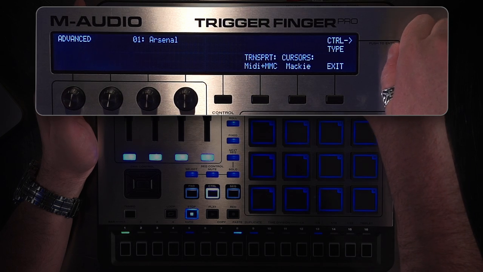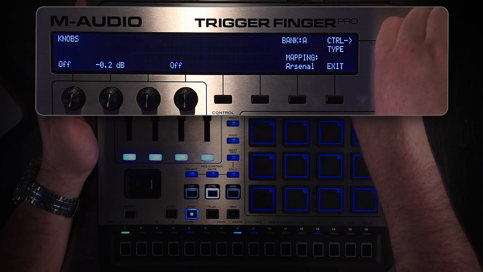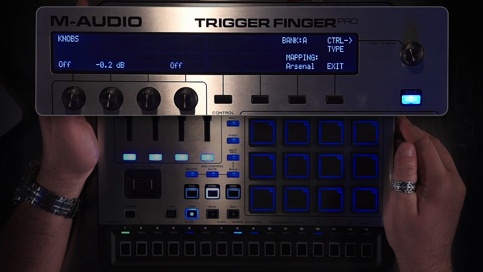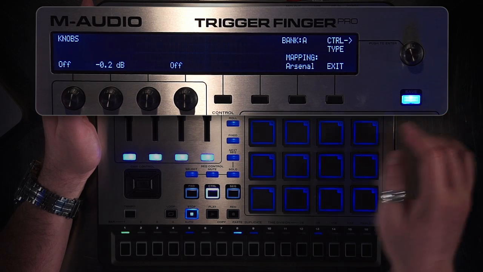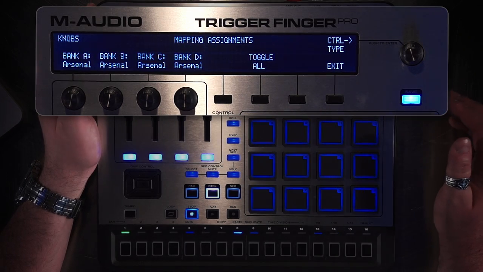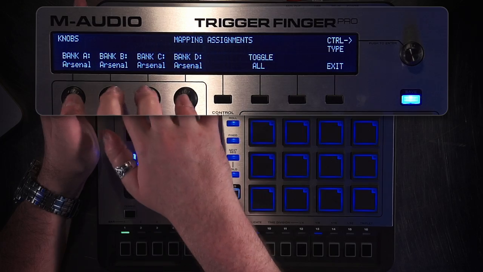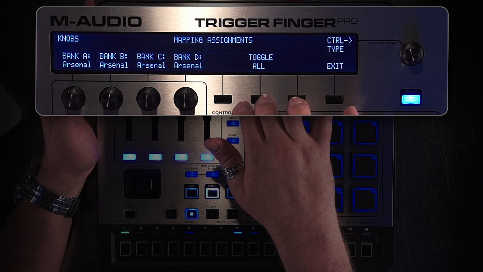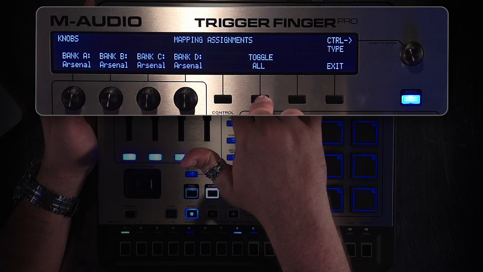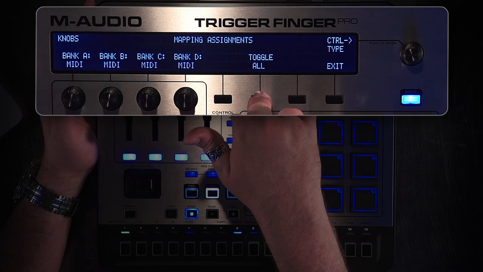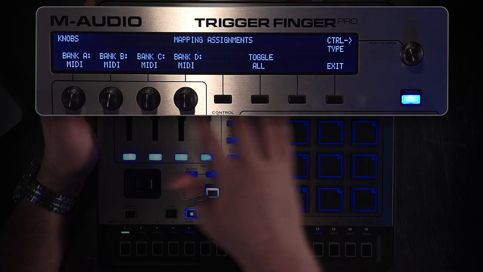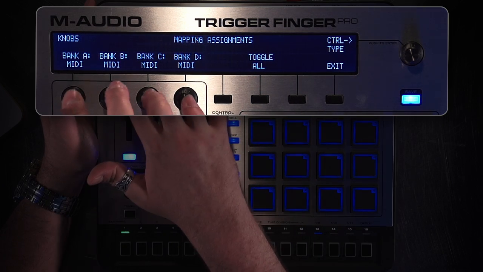So I'm going to scroll up using the push encoder up to knobs, and right now these are set to Arsenal. In the other tutorials I'll show you how to set these up for specific DAWs, but this will show you that for each knob you can change what each bank of knobs is doing because you have the 4 banks. Right now these are set to Arsenal because on the computer I have Arsenal running standalone. But if I wanted to, I can toggle all between Arsenal, MIDI, Mackie, and Huey. And I'm actually going to put these in MIDI mode so later on I can show you how to configure specifically what these will be doing if they're in MIDI mode.